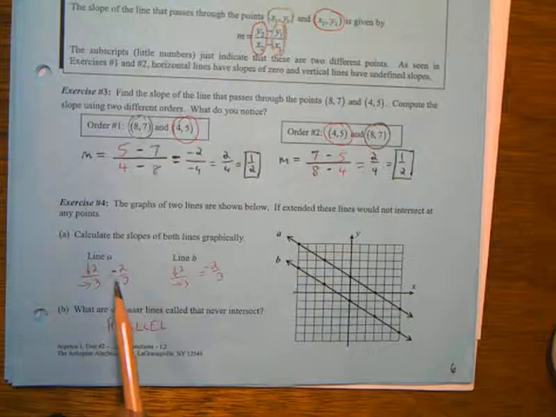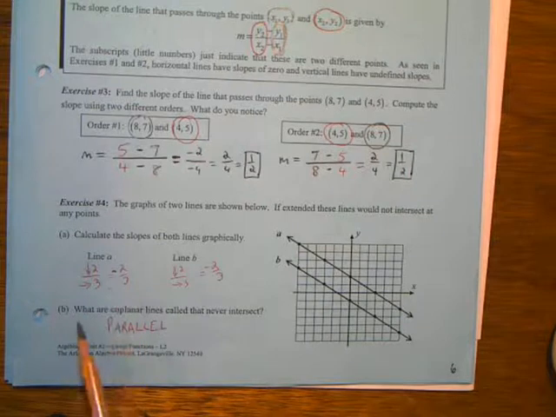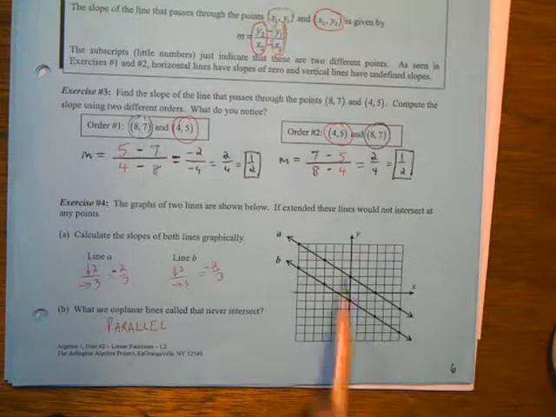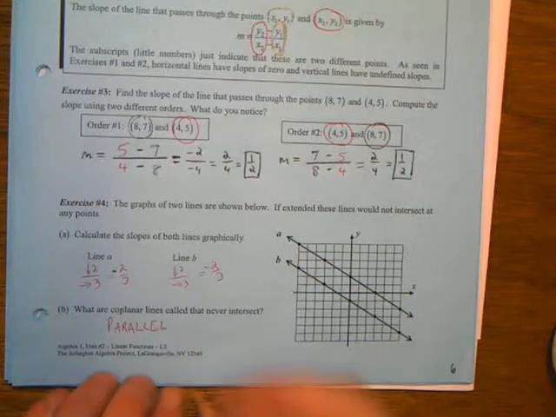Question B says, what are coplanar lines called that never intersect? Well, as you can see, they're never going to intersect. We call those parallel lines. So now let's flip this around. If I have two parallel lines, what do we know about their slopes? Their slopes are exactly the same. So parallel lines have the same slope.